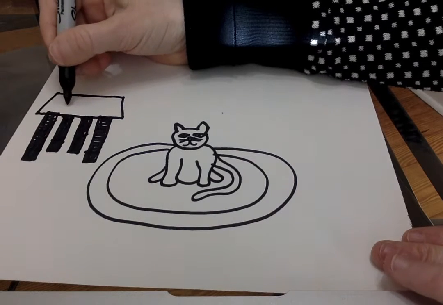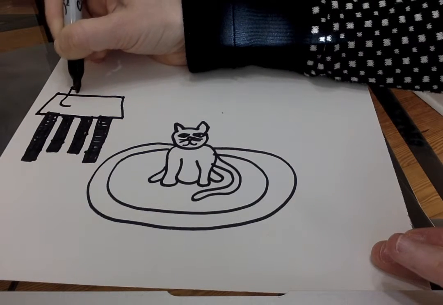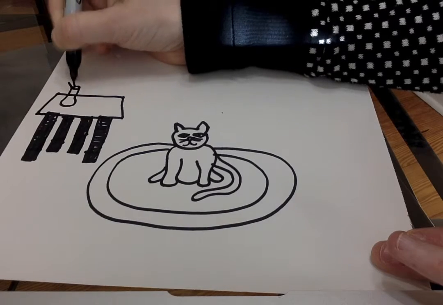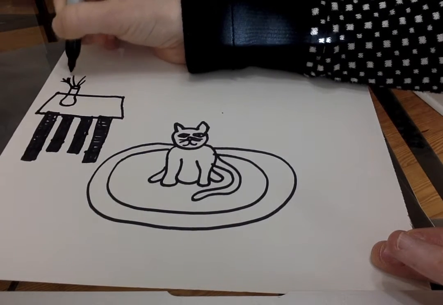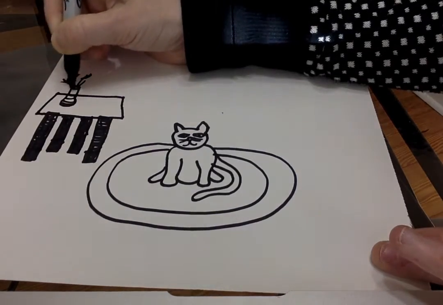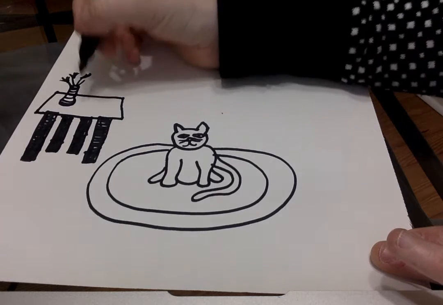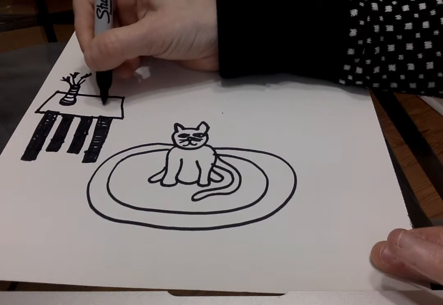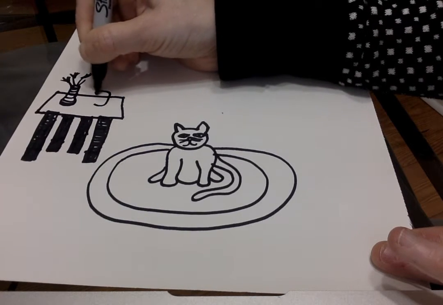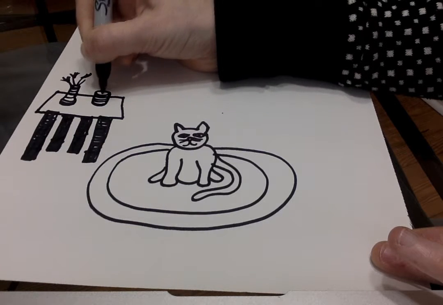All right, and then on my table, I think I'm going to sit a vase because I want to add some details. Maybe some flowers are going to stick out there. I can add more details next week. And then I'm going to put a pattern on there so you can't see that line. And then maybe I'll just do a candle just because I want lots of details on my picture.